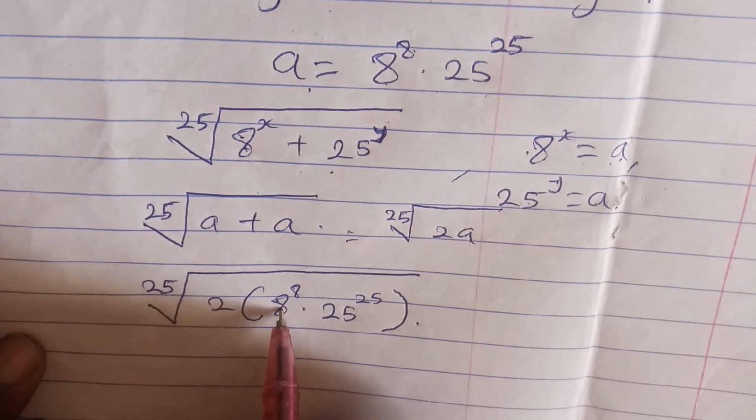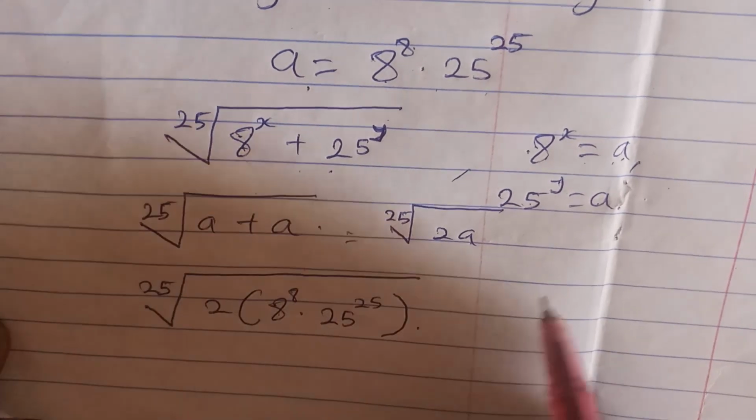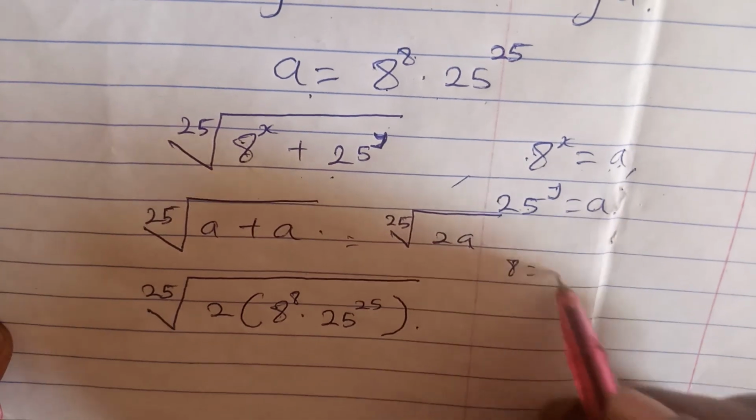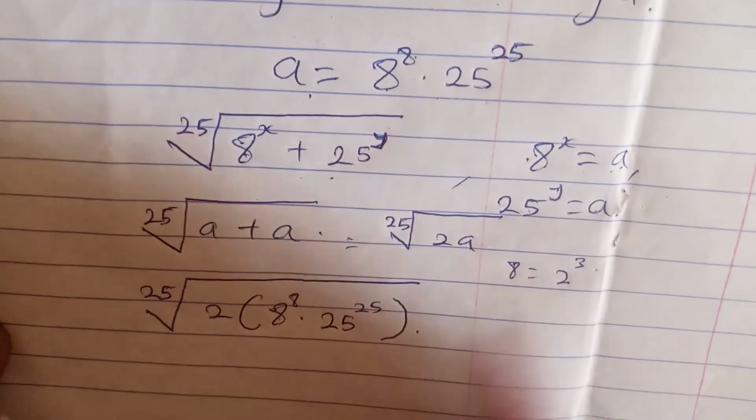Recall we can write this further. We can write 8, which is also equal to 2 to the power of 3.